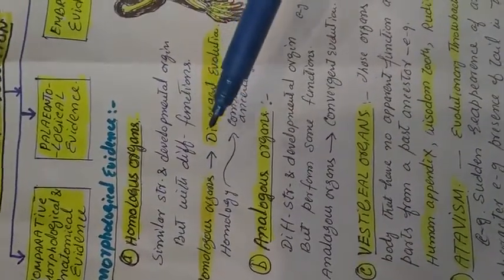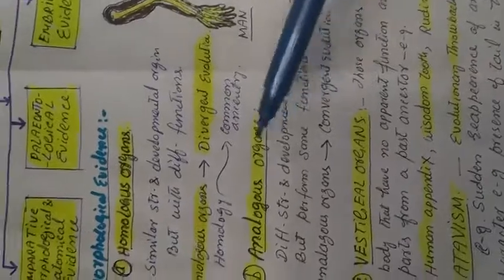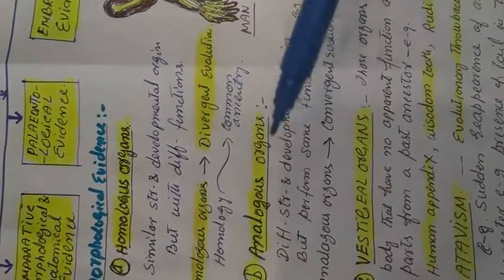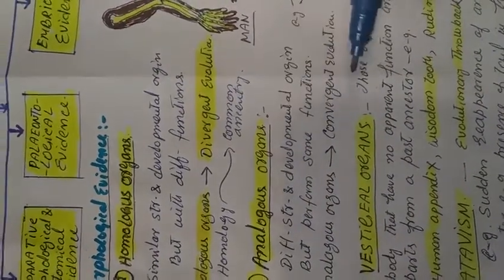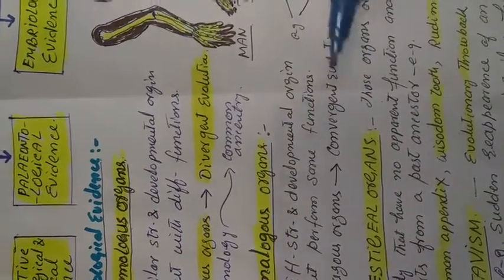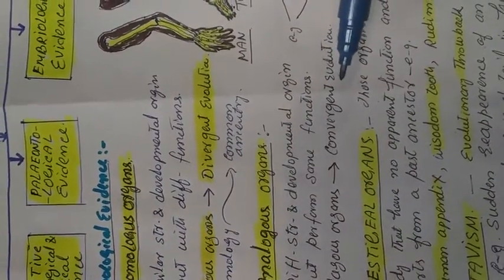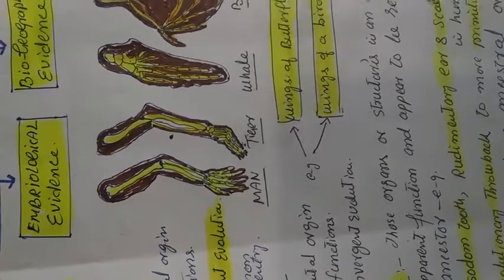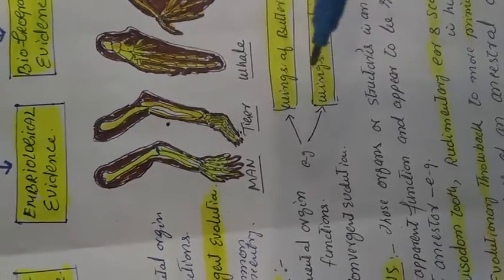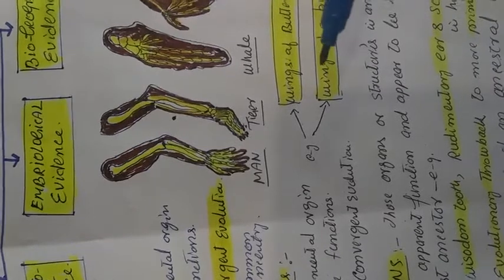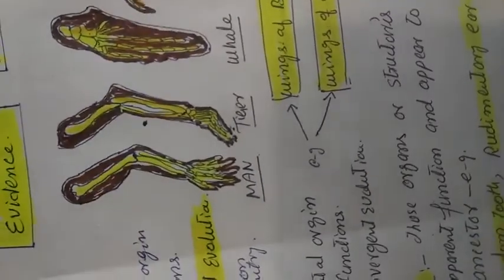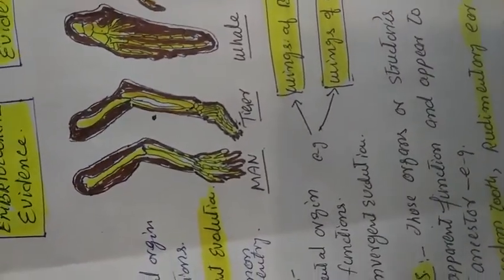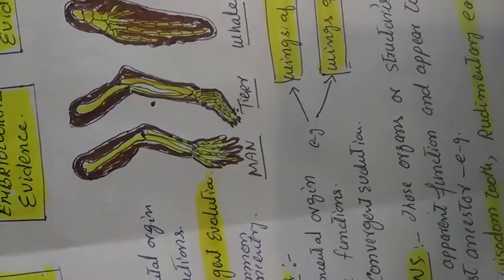Now, the second evidence is the analogous organs. Analogous organs are those which perform the same function but are not similar in structural details and origin. For example, the wings of a butterfly and the wings of birds, both of which are used for flying, are completely different in their anatomical framework or structure.